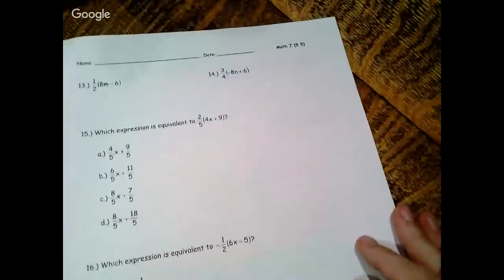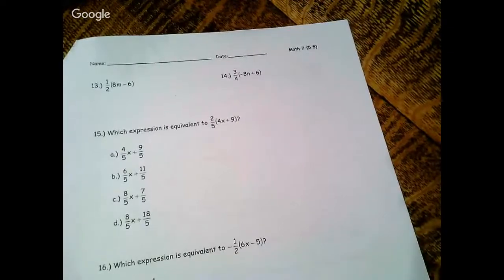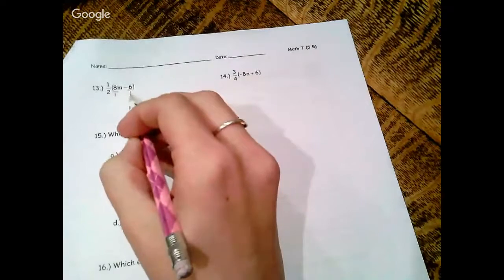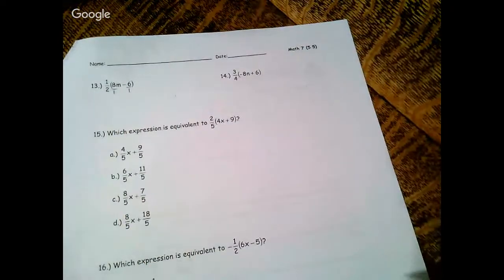Okay, please flip the page for me. Let's take a look at this top one. I want you to take a moment to pause the video. Remember to create these as fractions. All right, pause the video and work on 13, please. Welcome back. Let's take a look.